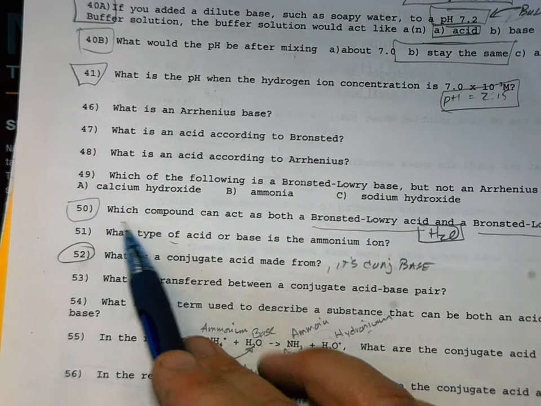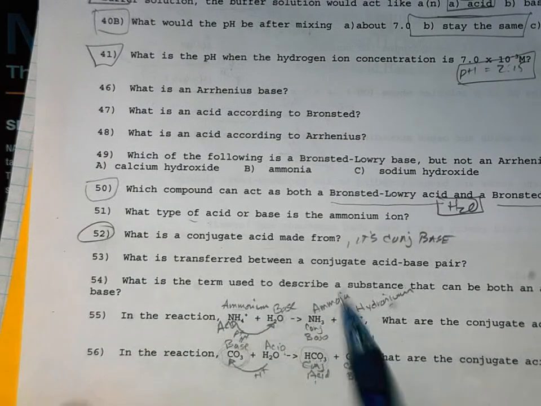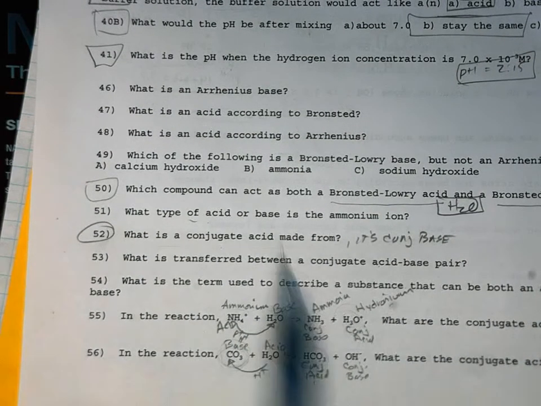What number was that? 50. So did I add which compound can act both as a Bronsted acid or a base? There we go. Number 52. Oh, I already did that one. Okay, so we're done, right?